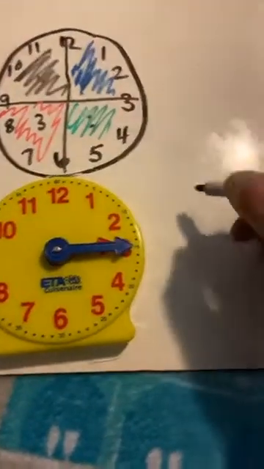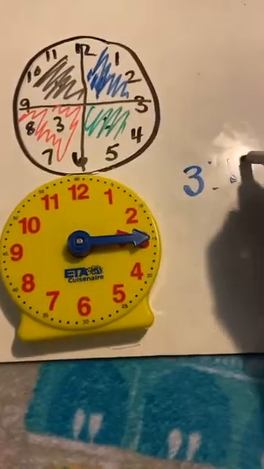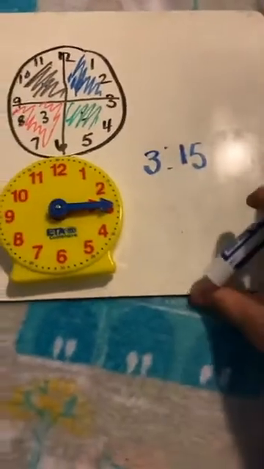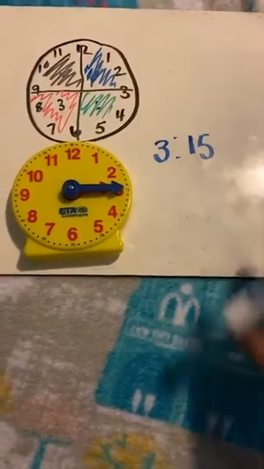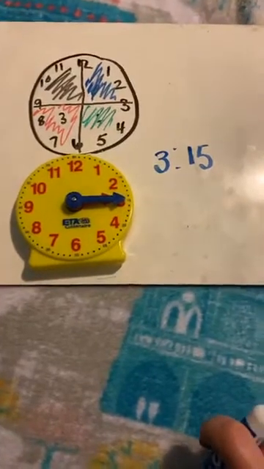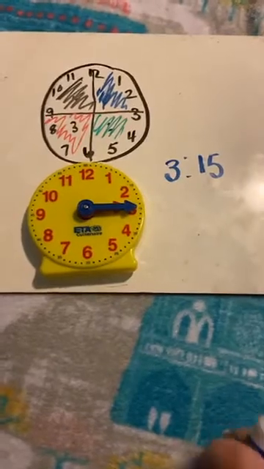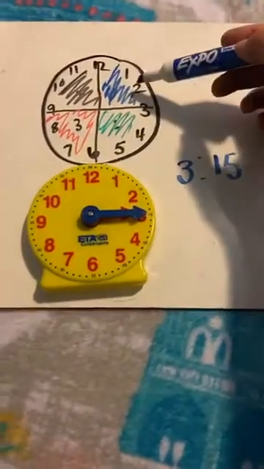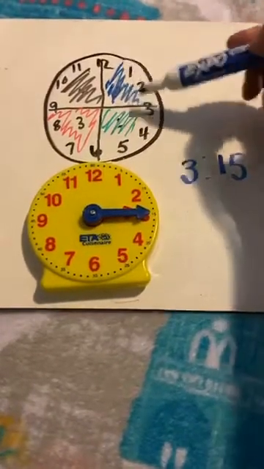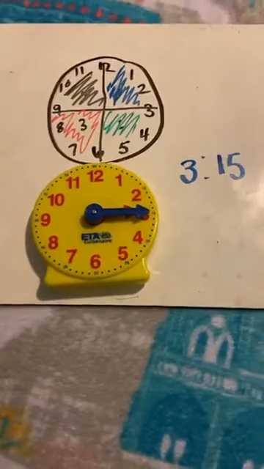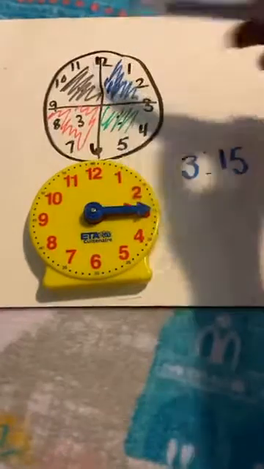There's another name for 3:15. I can write it this way on my clock, 3:15, and I would put AM or PM behind it. But I can also write it or say it another way. This is a quarter past 3. Say that with me. A quarter past 3. And why is it a quarter? Because how many quarters are in a dollar? You're right, there's 4. How many parts do we divide my clock into? Yes, we divided it into 4, didn't we? On the 3, the 6, the 9, and the 12.